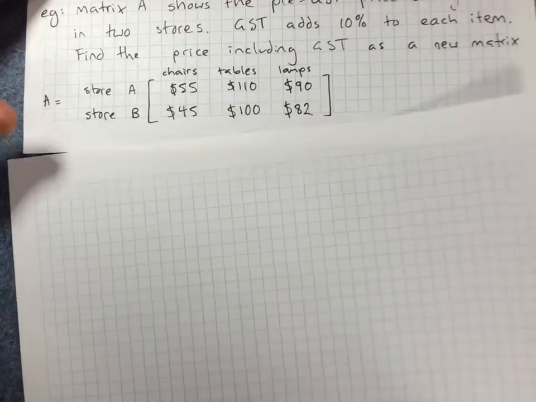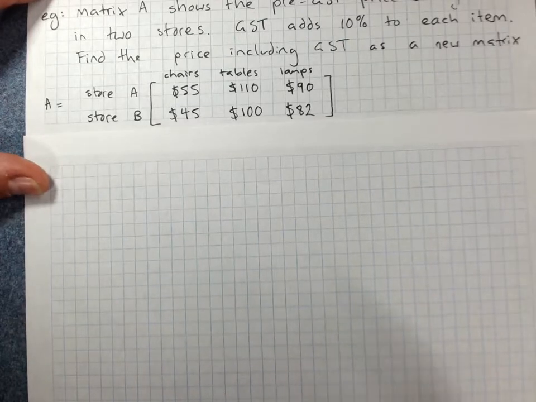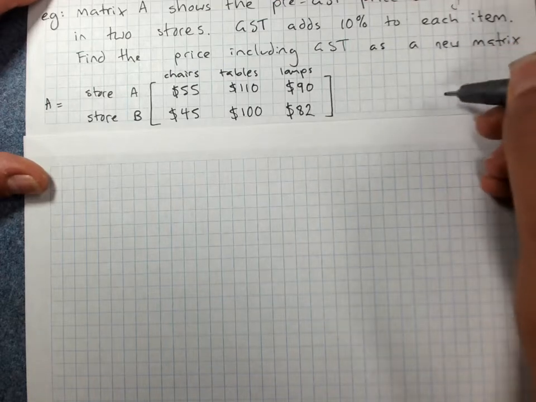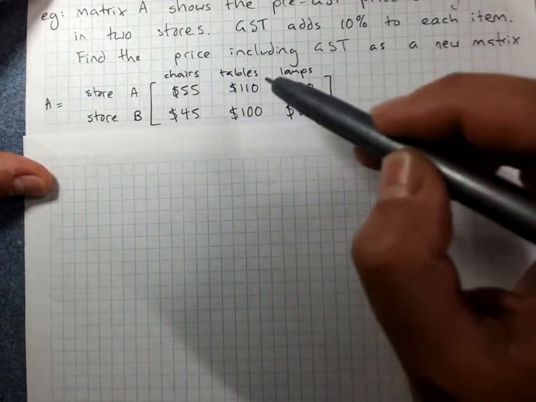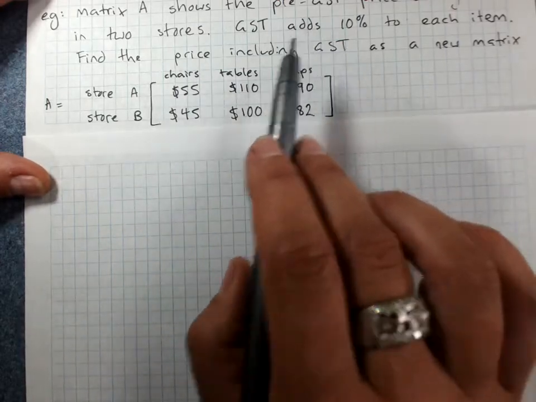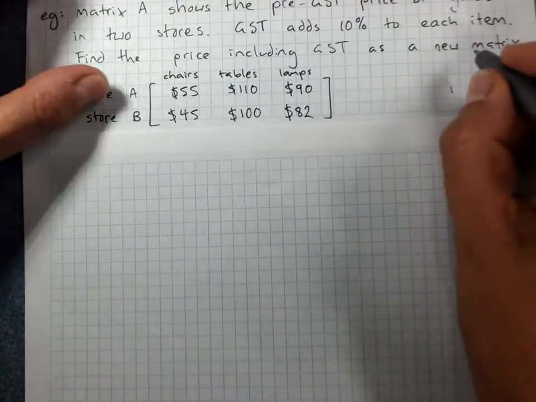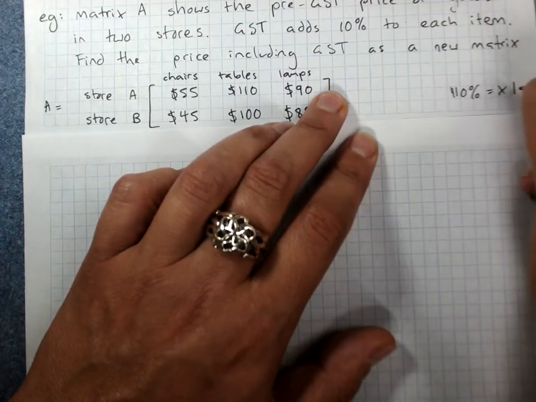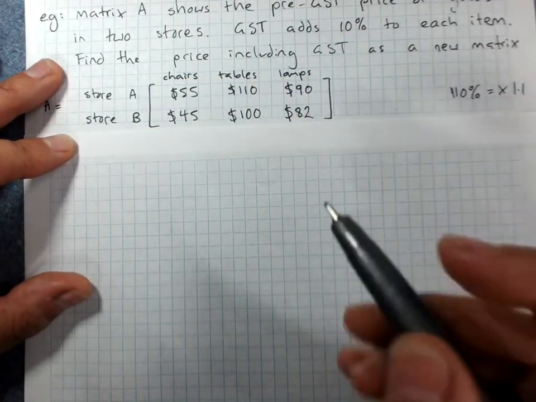We'd have a couple of options there. Increasing by 10%. I could find 10% and add it on, or I could find 110% of each of these, because that would be the original price plus that extra 10%. If we're finding a percentage, we can't put a percentage out the front. We'd need our percentage as a decimal. So just remembering that 110% is the same as multiplying by 1.1. So if you're asked for a percentage, it's usually easiest to find the decimal to multiply it by.